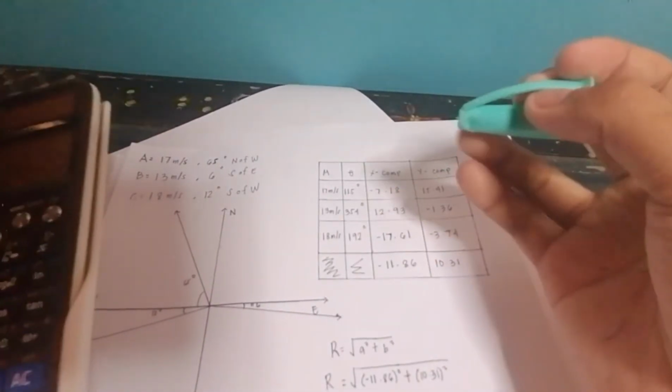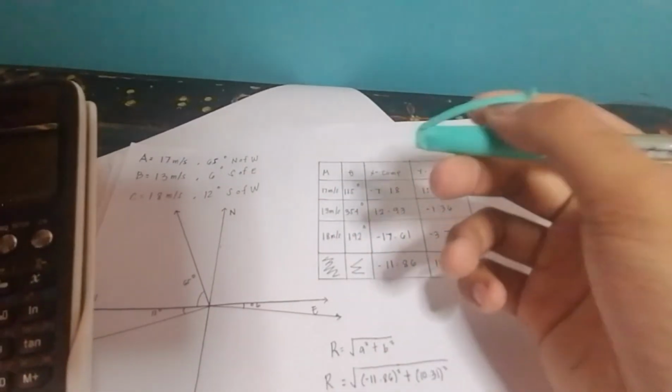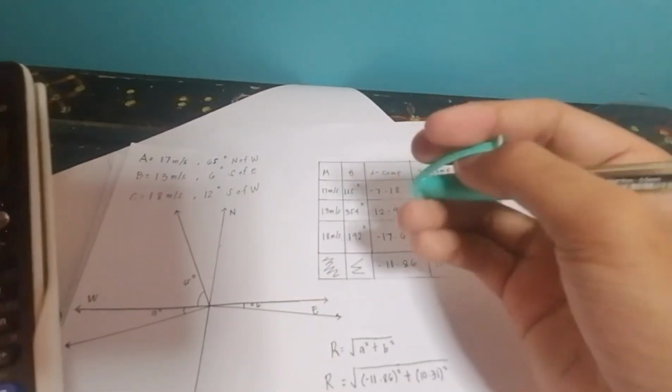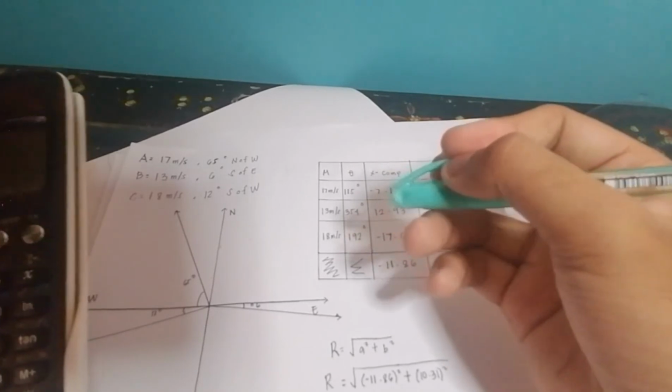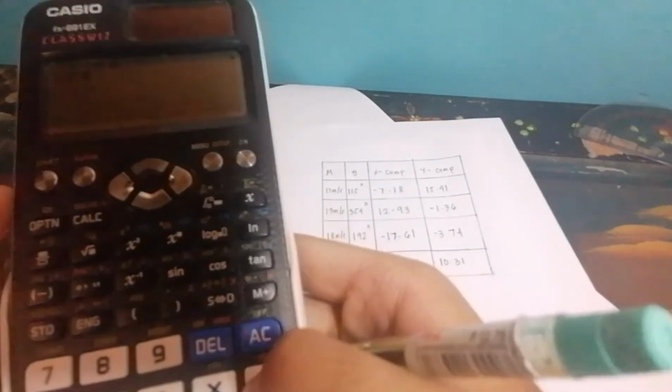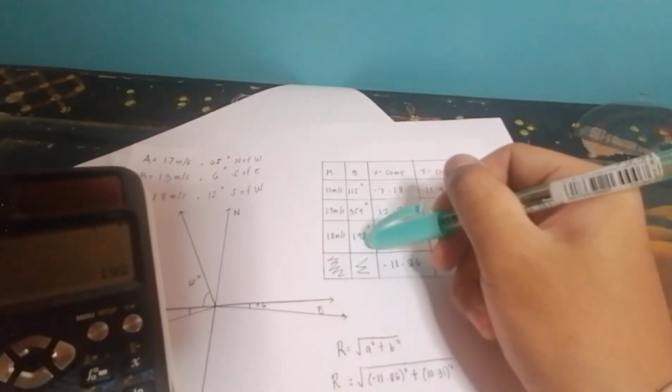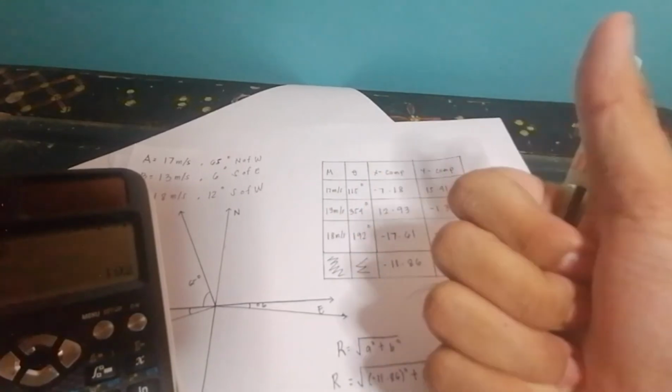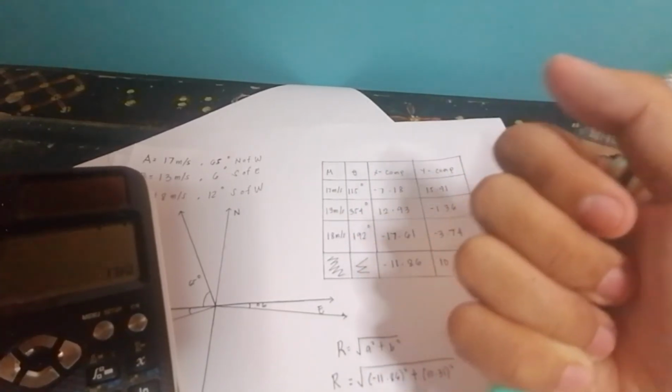The last one is 12 degrees south of west. Because it is 12 degrees south of west, we're just going to add 180 degrees. So, 180 plus 12 equals 192 degrees. Okay?